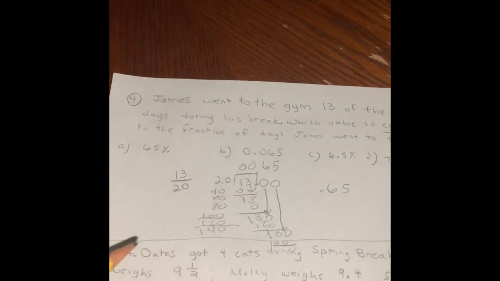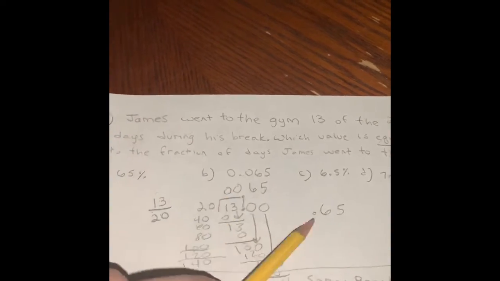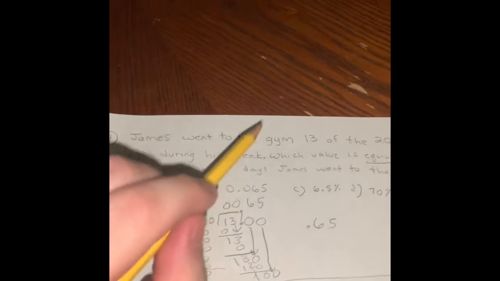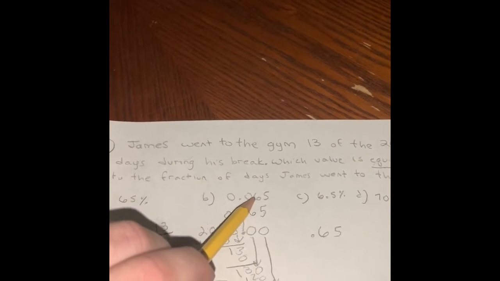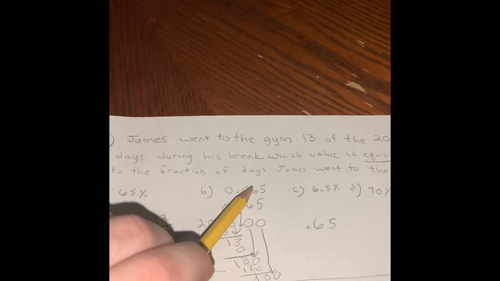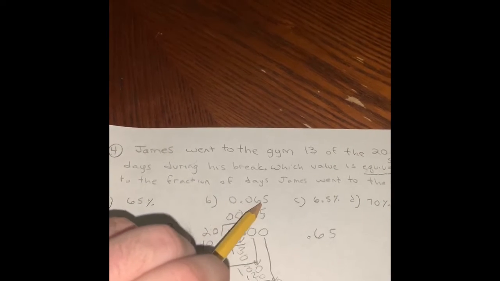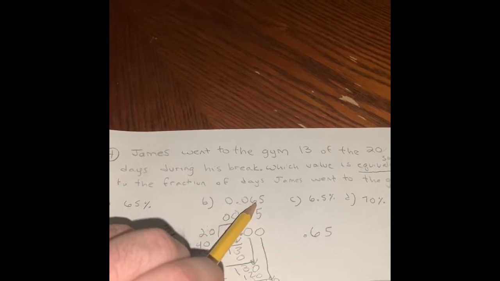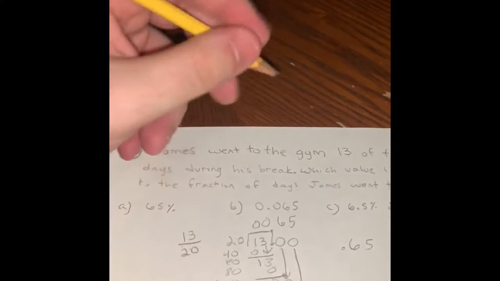So immediately what they're going to do to trick you, they're going to have a bunch of different numbers that look very similar to 0.65. So most students would automatically gravitate towards answer choice B. But this says 0.065 or 65 thousandths, when this is 65 hundredths.